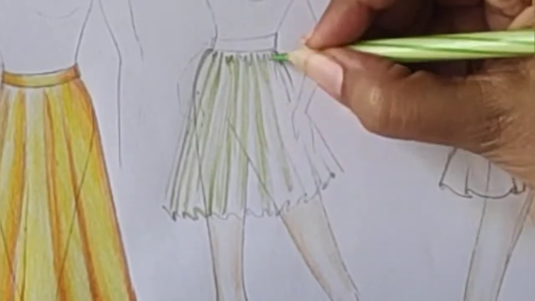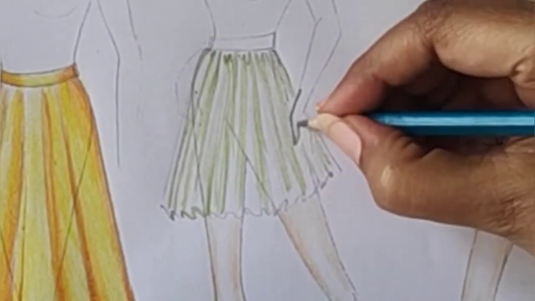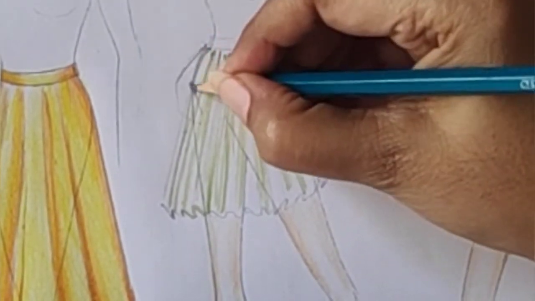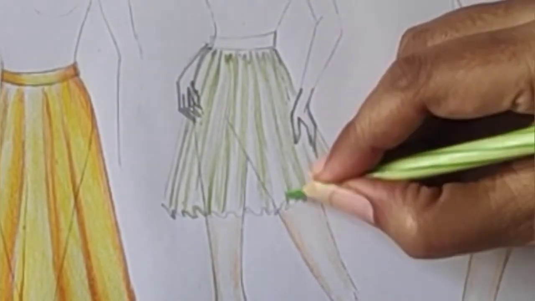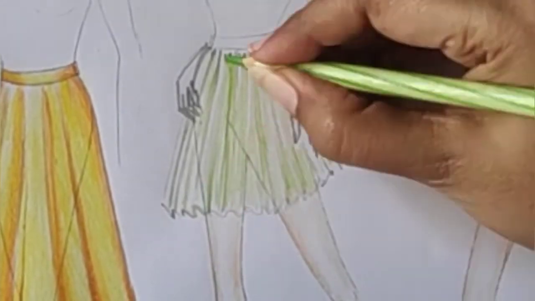Now the gathered skirt. Over here also, as you can see, I'm starting with the lighter tone. That is my light green color. I'm working with only three colors. That is my light color, my medium tone, and my dark tone. So starting first with the lighter tones, I'm giving the edges.